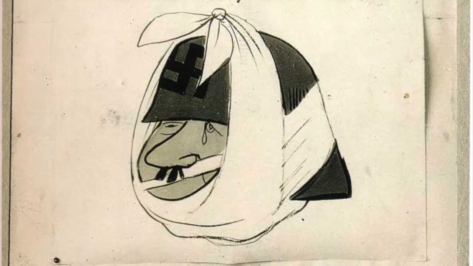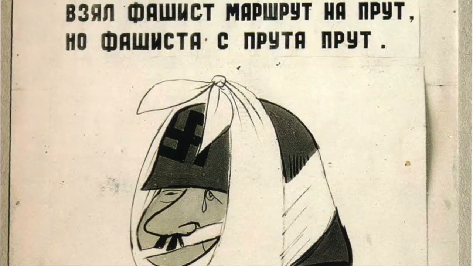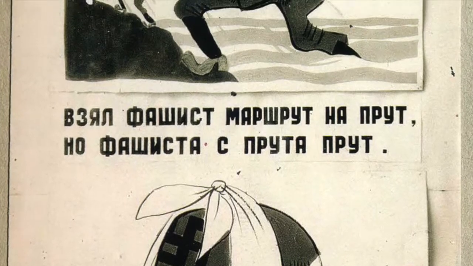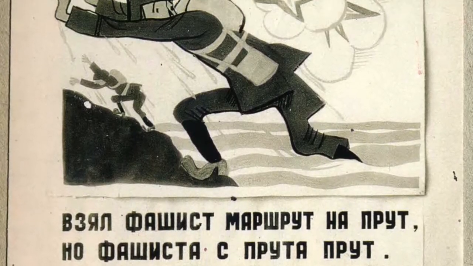So over here, we've got a great first example of a communist poster from 1941 titled "The Fascists Took the Route Through Peru," featuring a caricature of Hitler trying and failing to invade the Soviet Union. This was, in fact, the first TOS window poster, referred to as TOS 1.